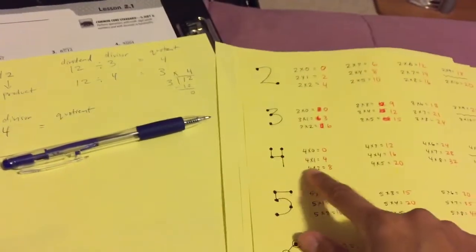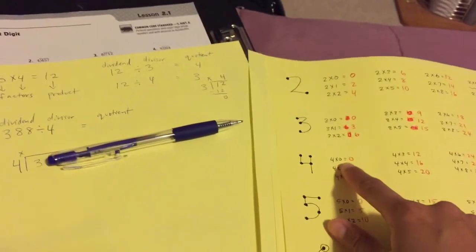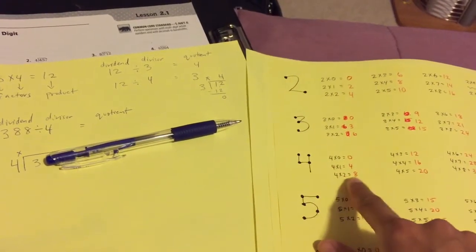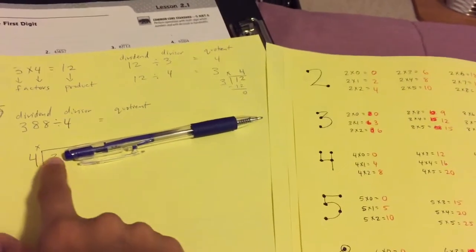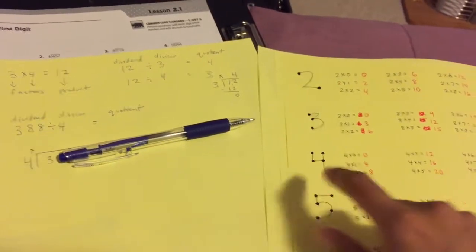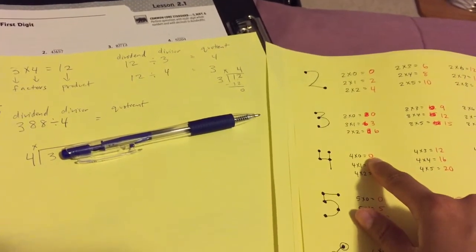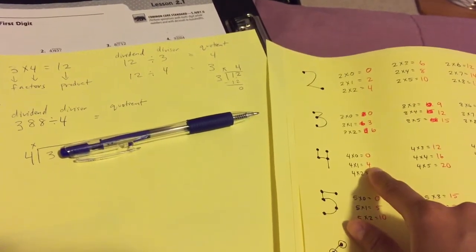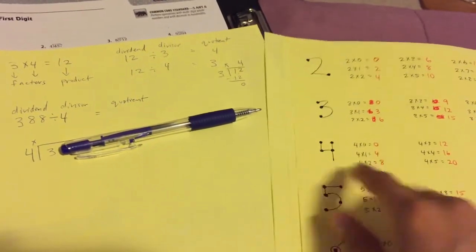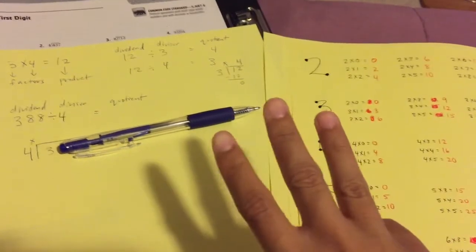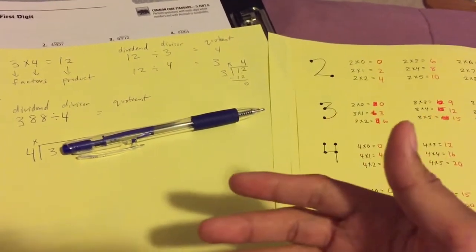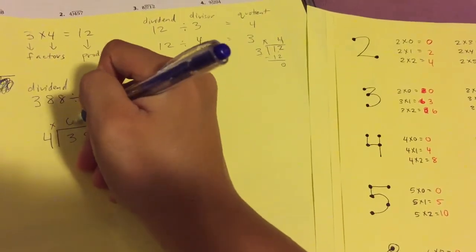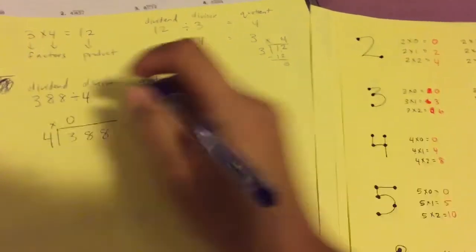So let's look at our 4s here. 4 times 0 is 0. 4 times 1 is 4. 4 times 2 is 8, and so forth. We want to get close to 3 without going over. So if we look here, 4 times 0 is close to 3 and doesn't go over. And 4 times 1 is 4. 4 is too much. If we only have 3 of something, we cannot subtract 4 from it without getting a negative number. So 4 times 0 is 0.